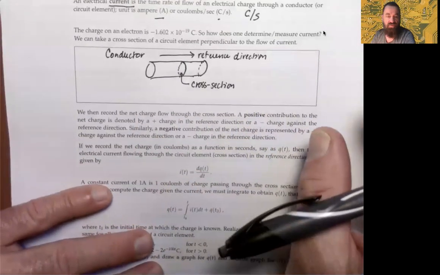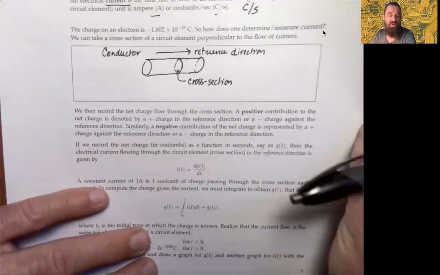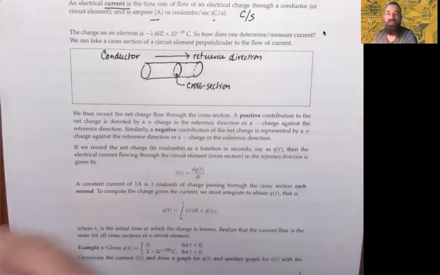In terms of the value of current, if we record the net charge in coulombs as a function of time, because many times current is not constant, it will change with time.